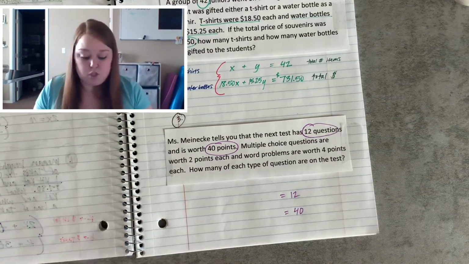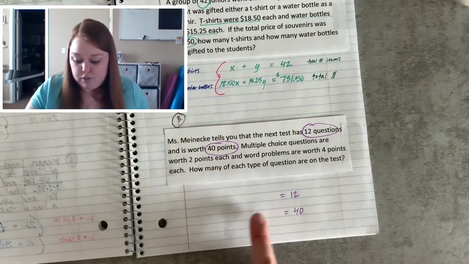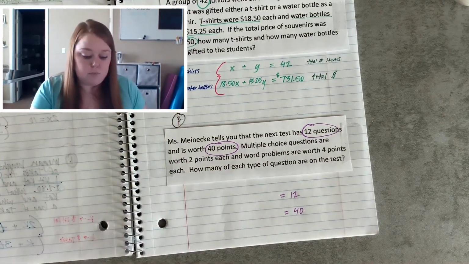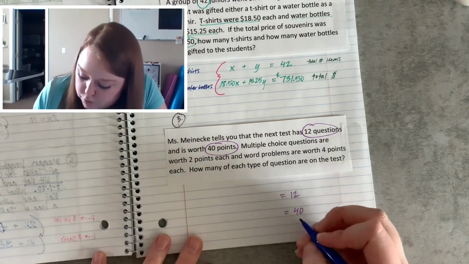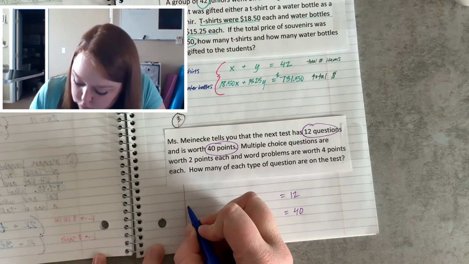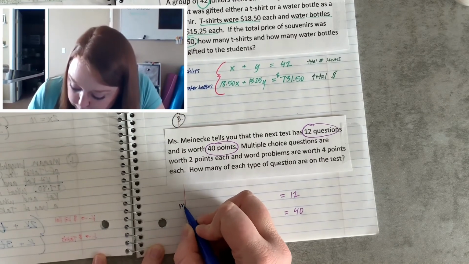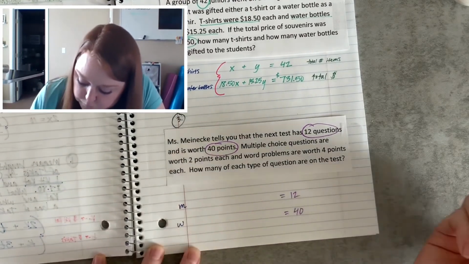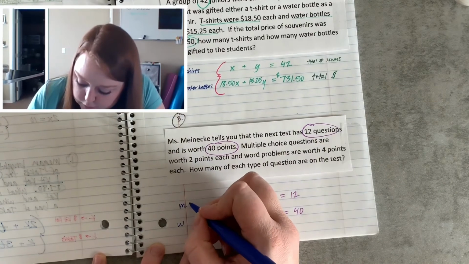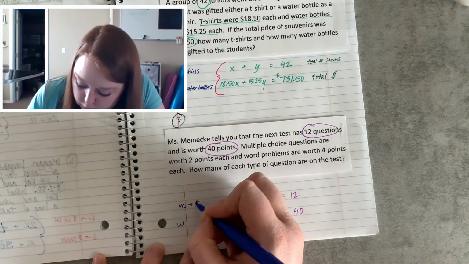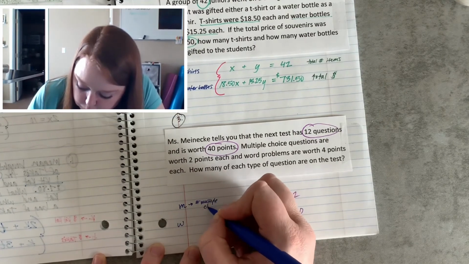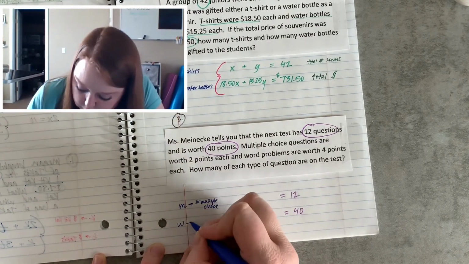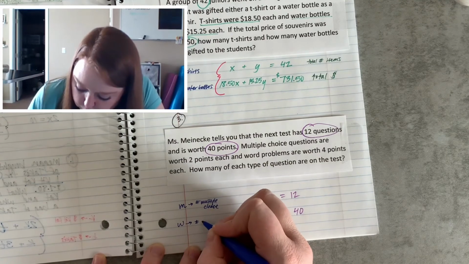Okay. So I'm going to have you fill in these on your own, but let's make sure we're all using the same variables here. We will use M and W. So M is number of multiple choice questions. And W is the number of word problems.